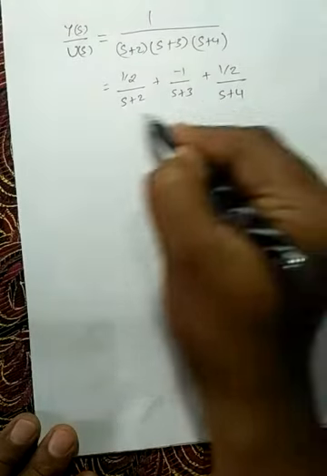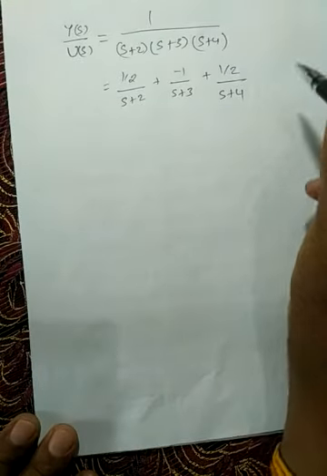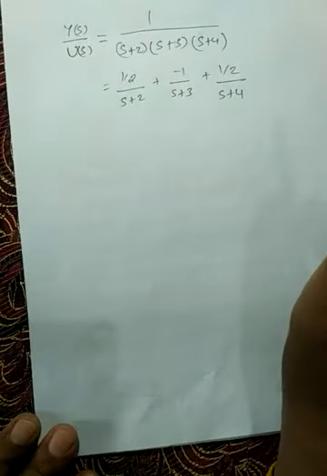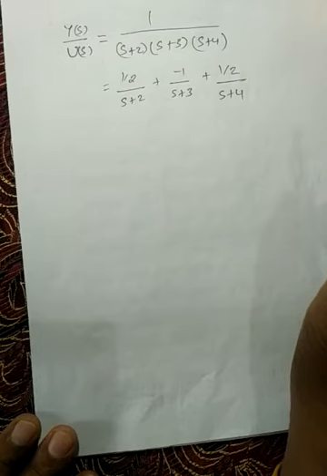And after partial fraction, we have three different transfer functions, and these three are added together to form a transfer function Y(s)/U(s).